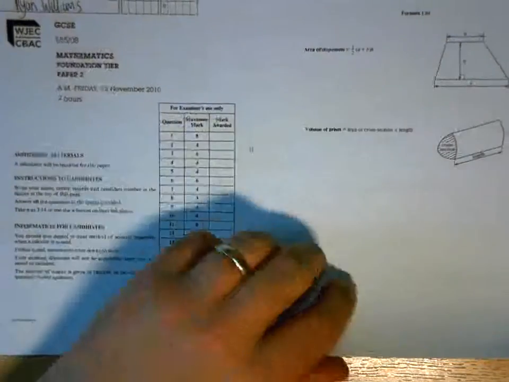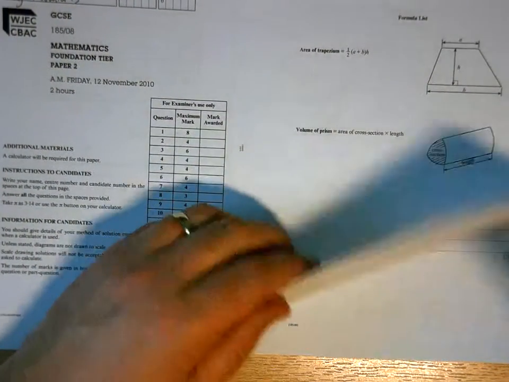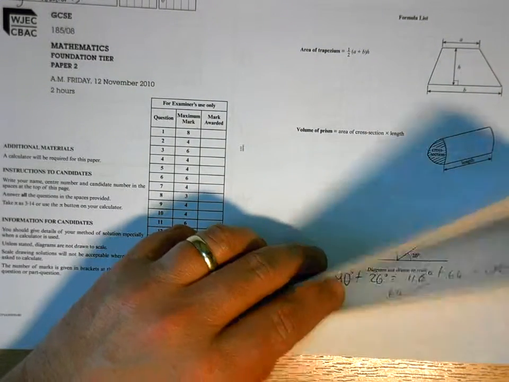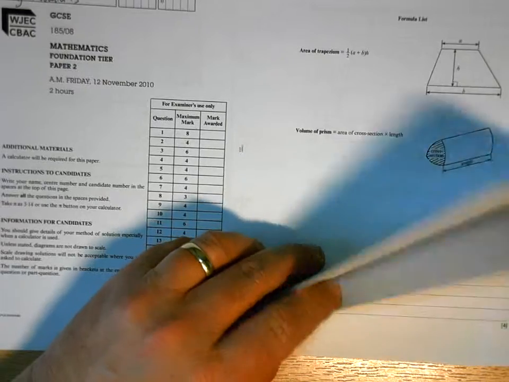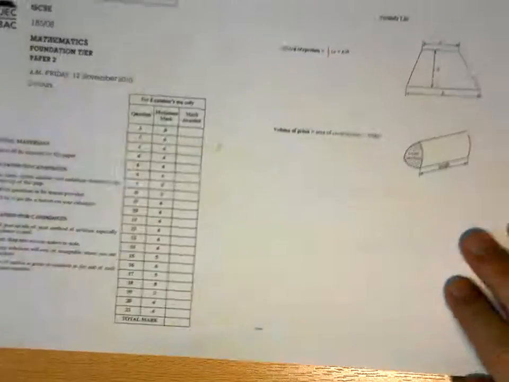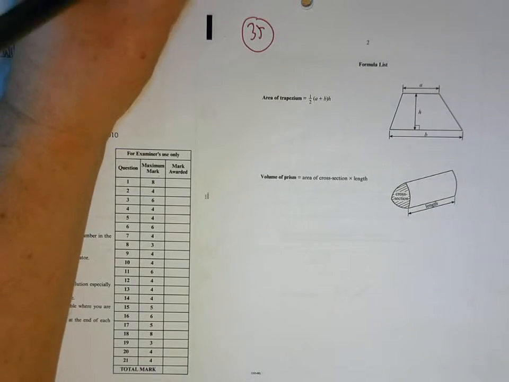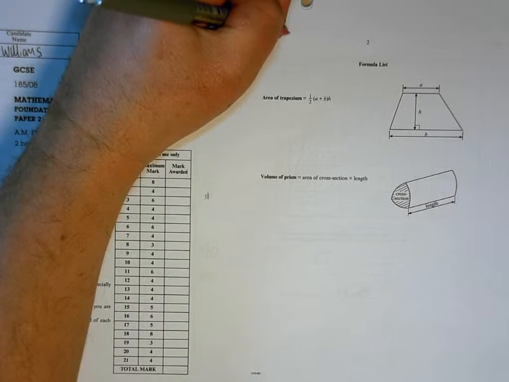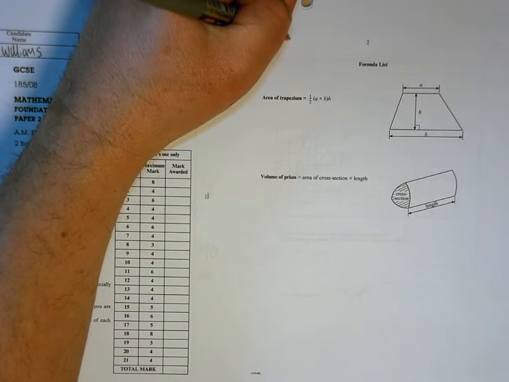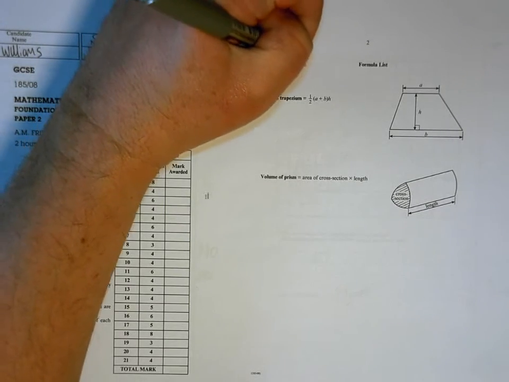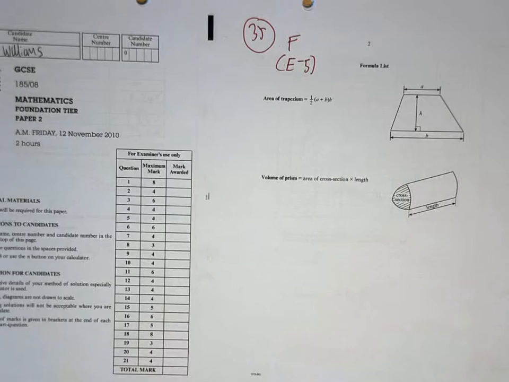So 38 is your best so far. 7, 13, 21, 26, 30, 33, 35. So that's not your best, and it's still an awful long way from where you need to be. 35 is an F. It's 5 marks off a grade E.